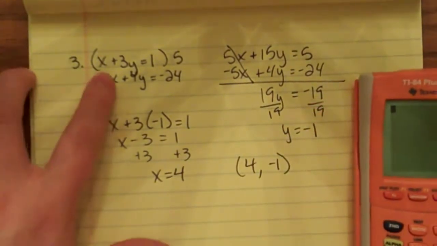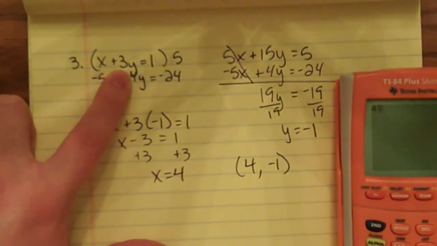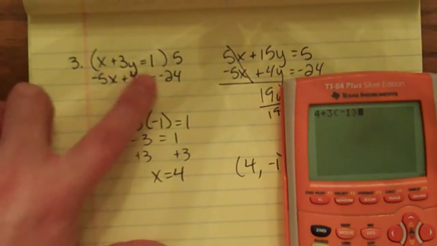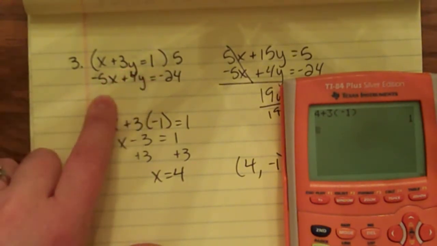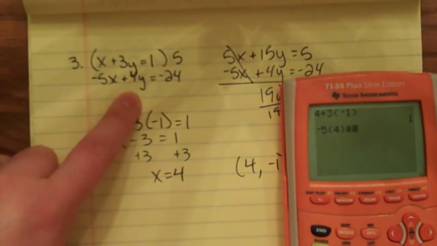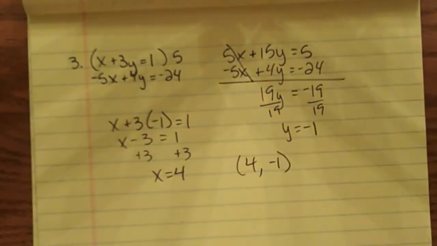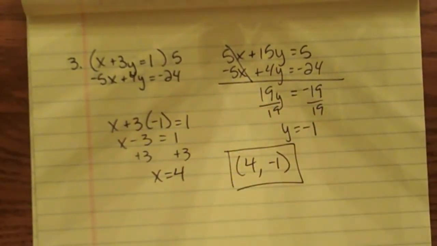Let's double check it. So we've got 4 plus 3 times negative 1 equals 1. And then we have negative 5 times 4 plus 4 times negative 1. And that equals negative 24. So we are good with 4, negative 1 as our solution.